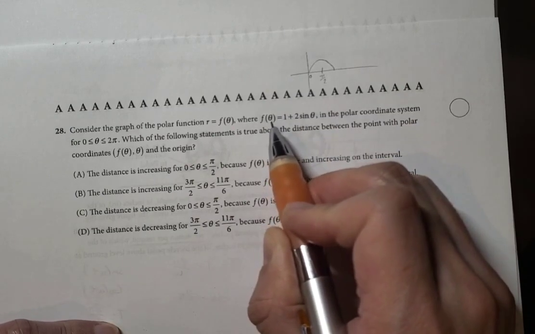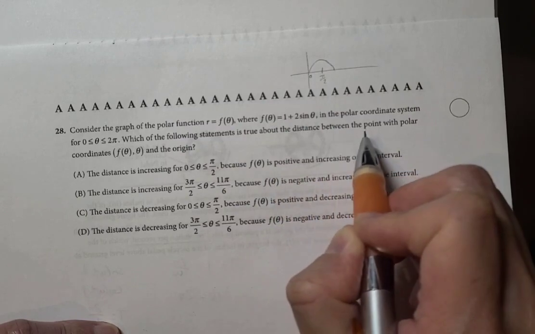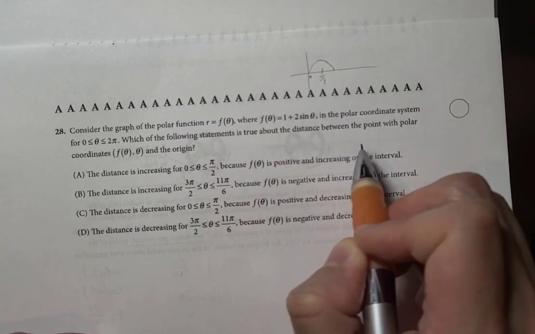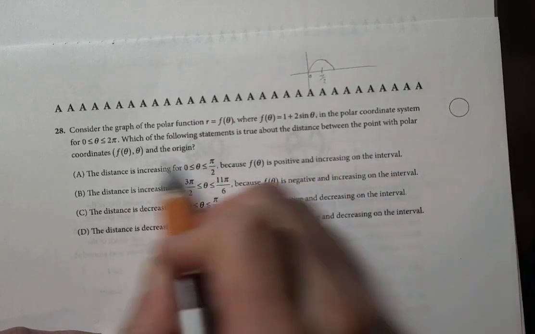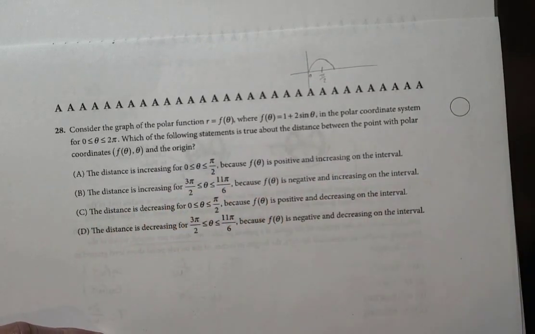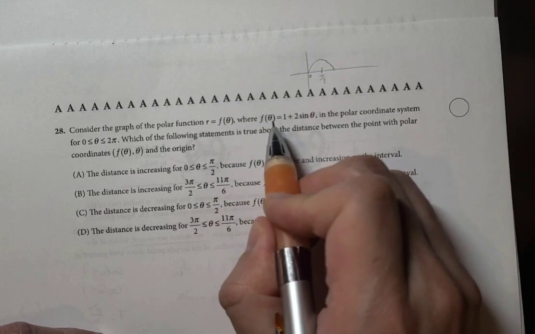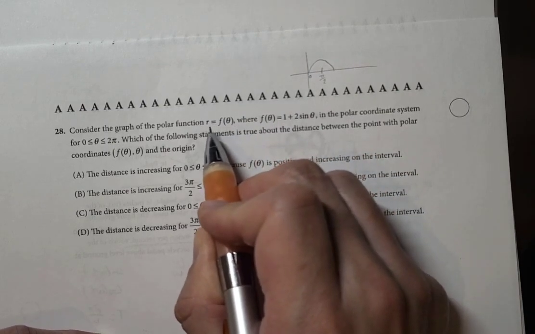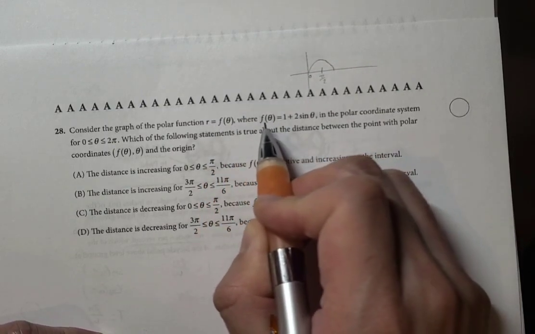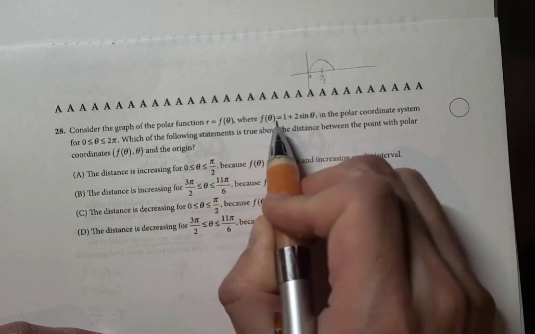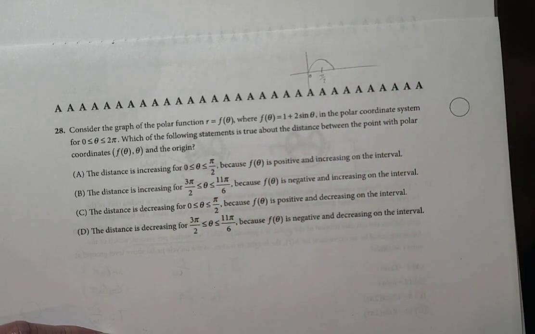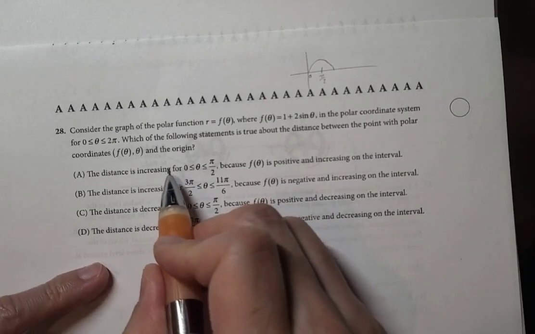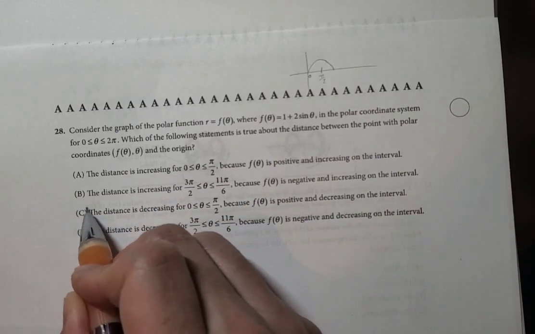So that means the point P, or did it say P? So the point with respect to origin is getting further. In polar coordinates, r is the radius, right? And r is f of theta, so when this increases, it gets further. So it should be increasing, so we can already eliminate C.